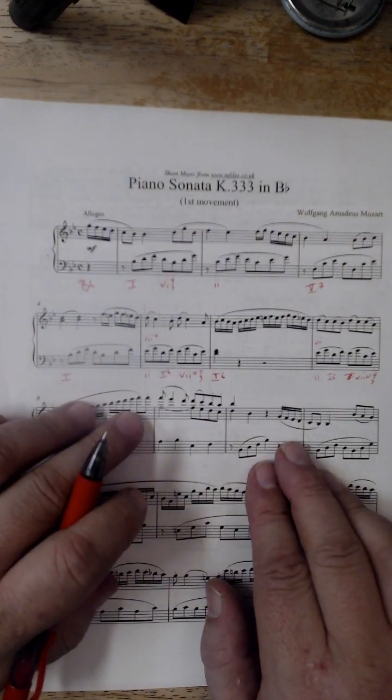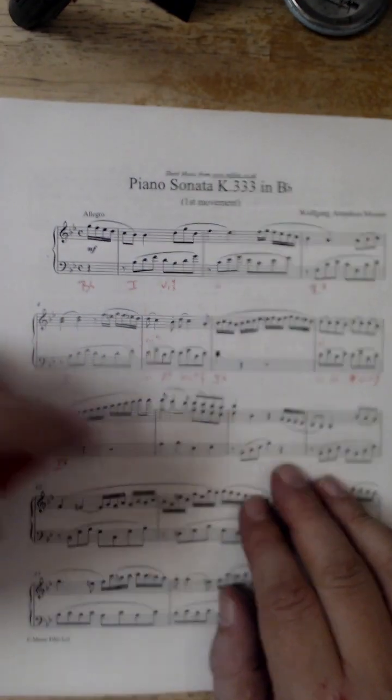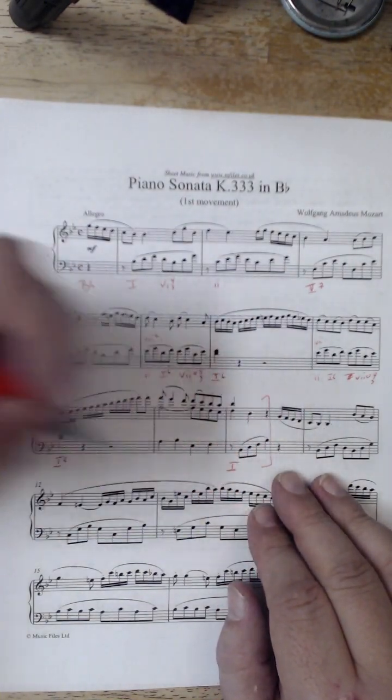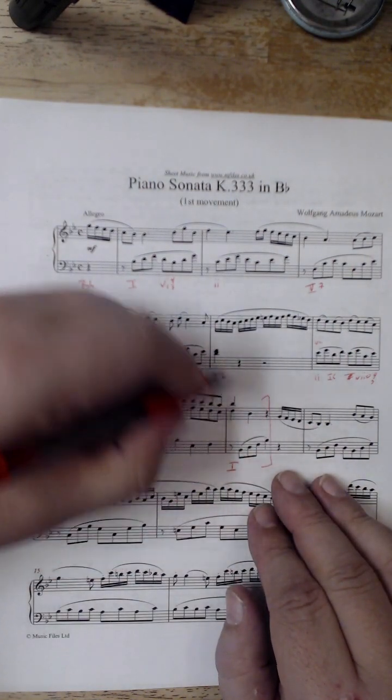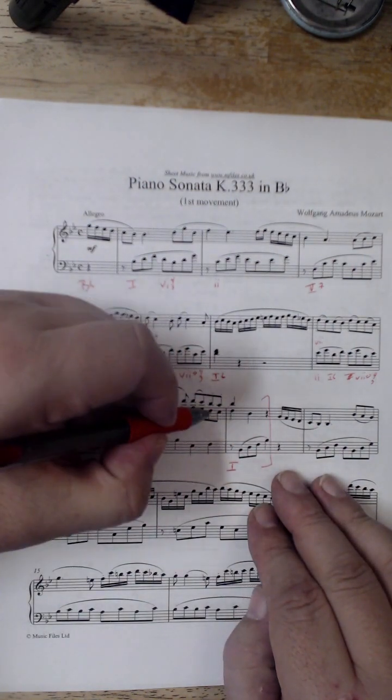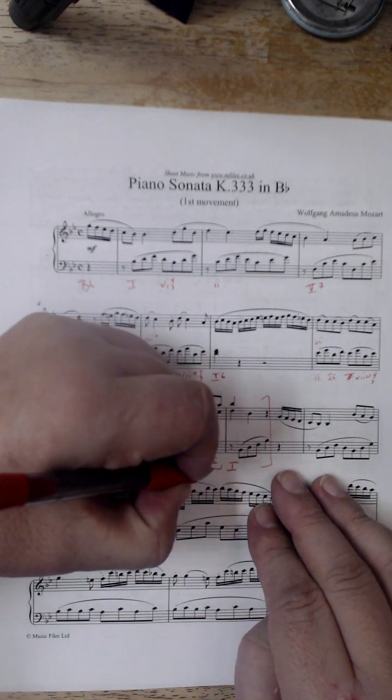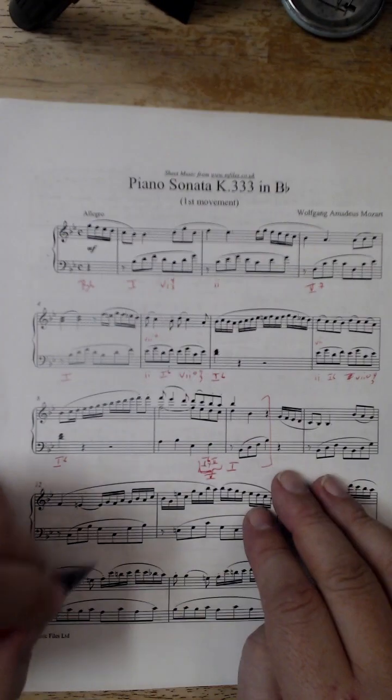Now we have our real cadences, or little blurbs, right? And this is the end of our section. This is a 1 chord, right? So let's work backwards. We expect a 5 chord, which is right there, and a 1-6-4 ornamentation. So 5. We can call this all 5. It's a really crummy bracket, but there you go.